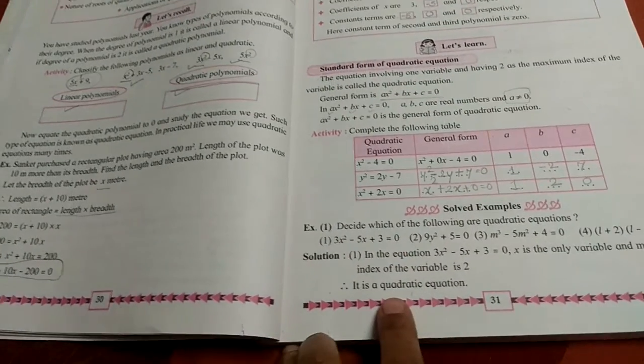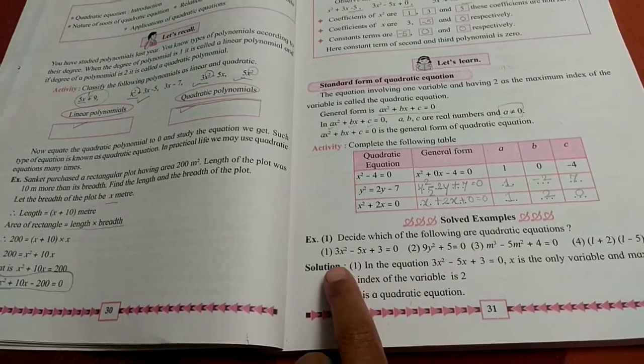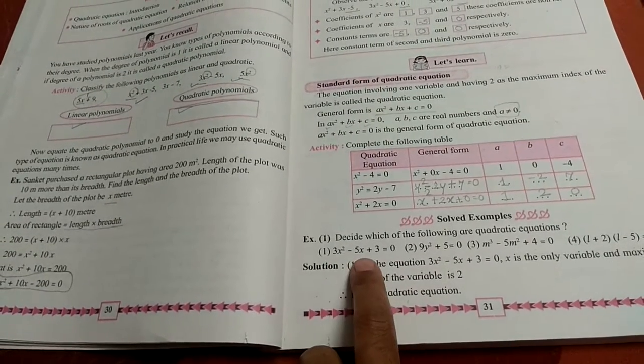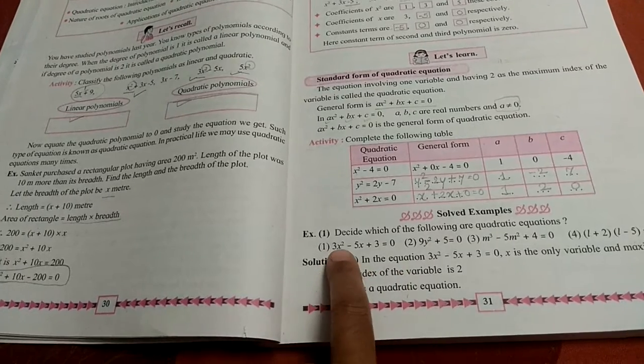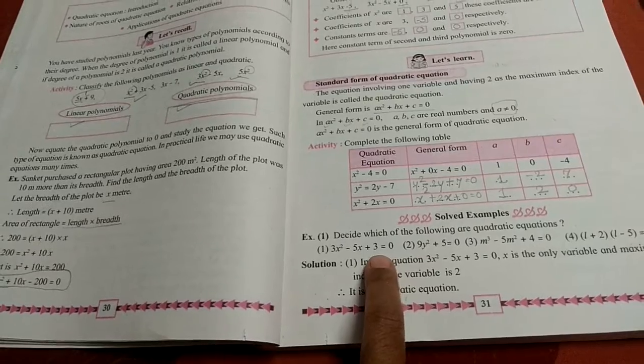0, we know that in this equation the variable is only one, that is x, and the maximum index of this equation is 2, and because of that we may say that this is a quadratic equation.